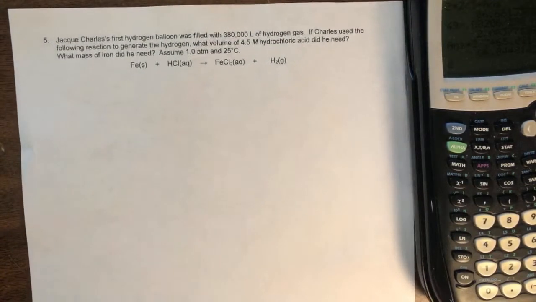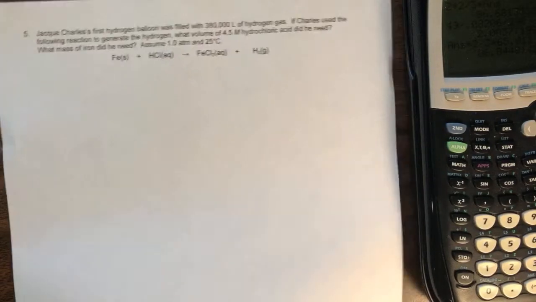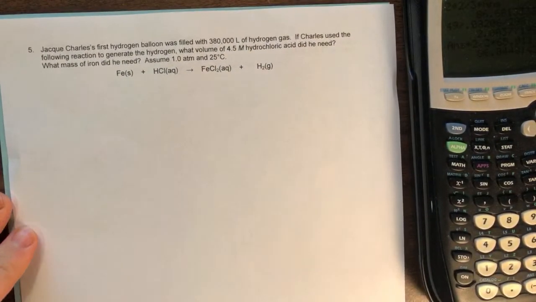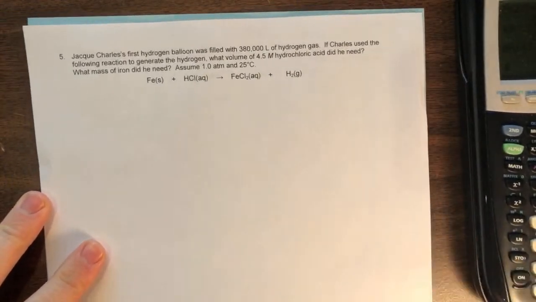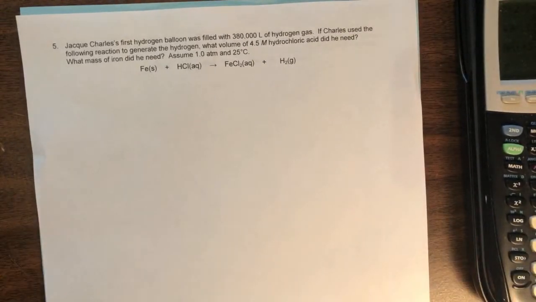Jacques Charles, I love this problem too. So both of these problems, I mean, these are some of my favorite problems you guys have throughout the whole year, right? Because these problems bring together all the different things that we've learned so far, right? Chemical reactions, acid-base stuff, solutions, now gases, and stoichiometry all brought together. So it's just really, really beautiful.